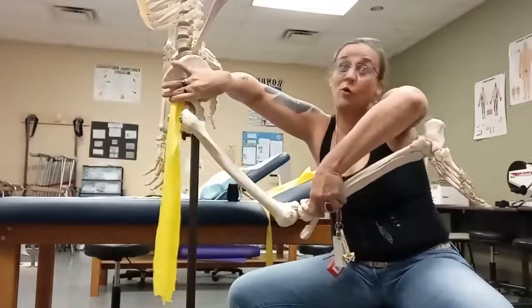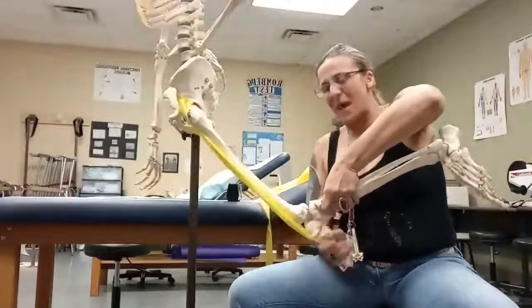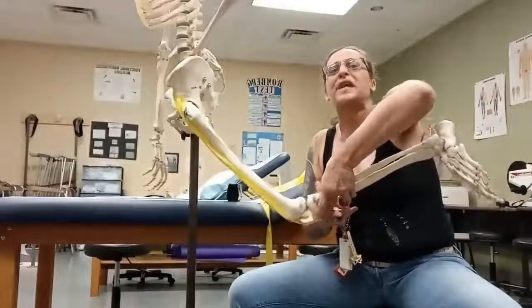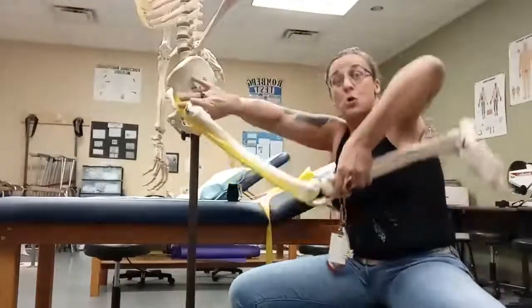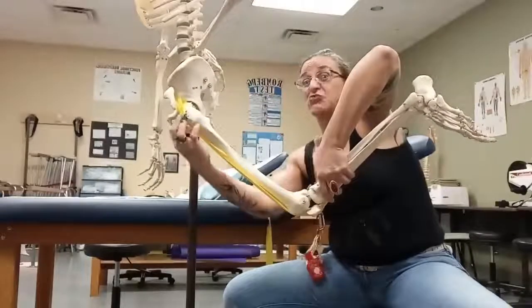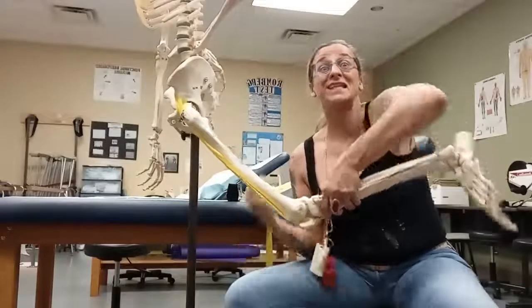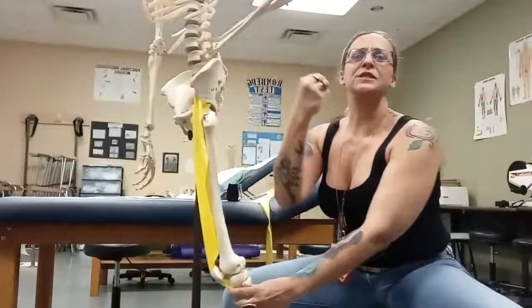Or it'll rip. So it is passive because it's not the patient moving it. It's me moving it to where both joints are stretching out that muscle and putting it into a passive insufficiency.